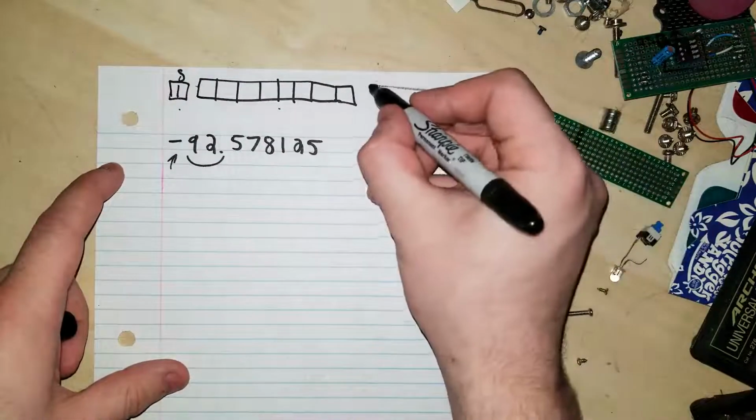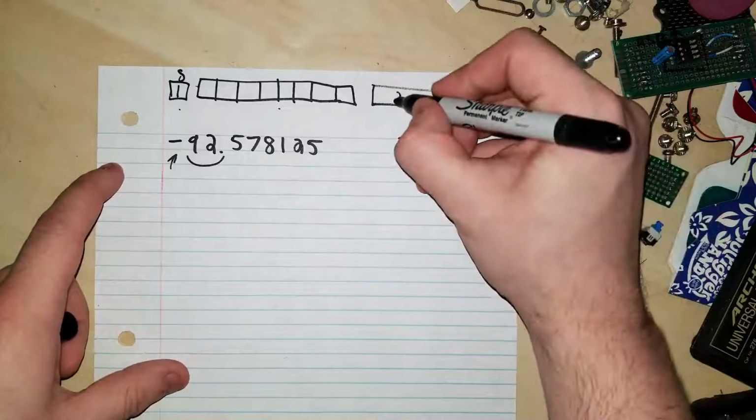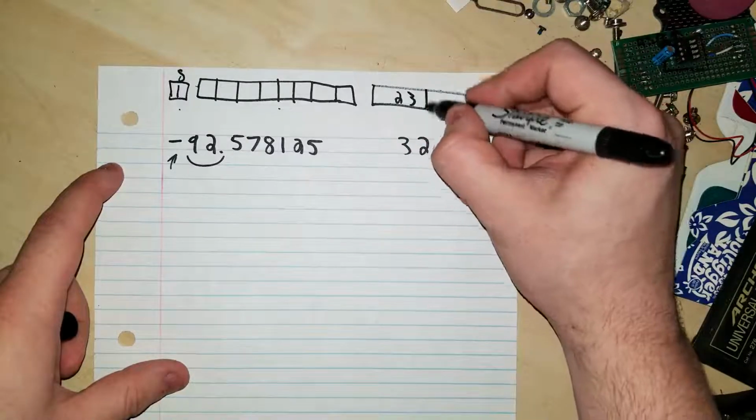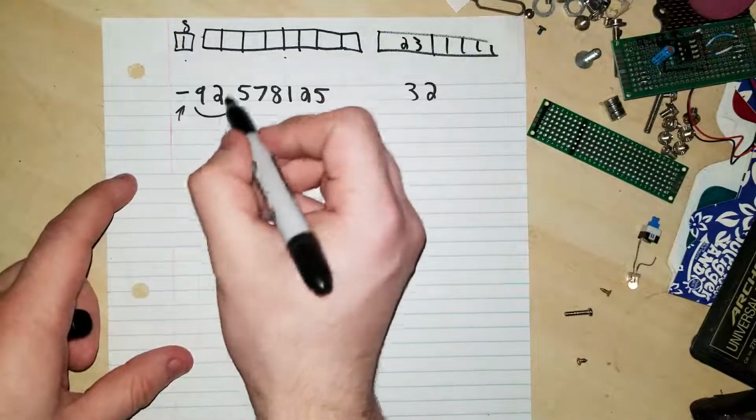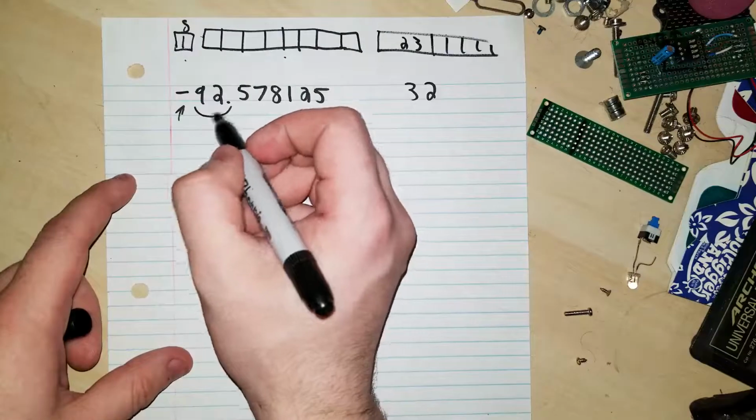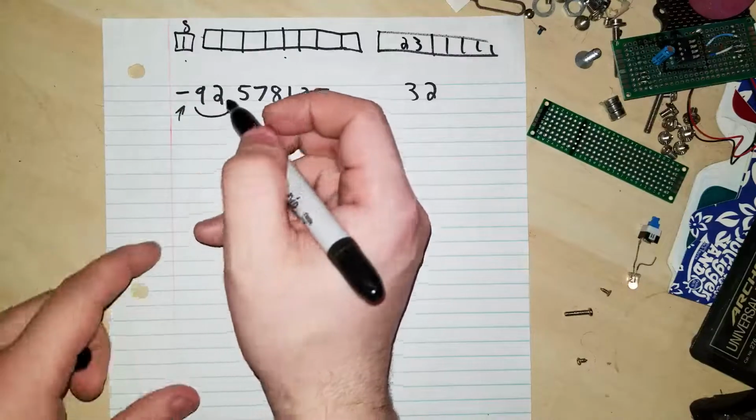So you have the 8, and plus this one is a 9. Then you have the mantissa, which is going to have 23 bits in here. I'm not going to draw 23 lines. You get the point. So you take the 92 and you convert it to binary.